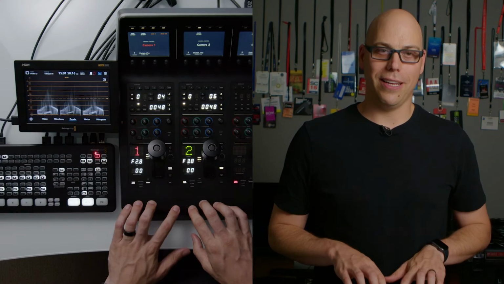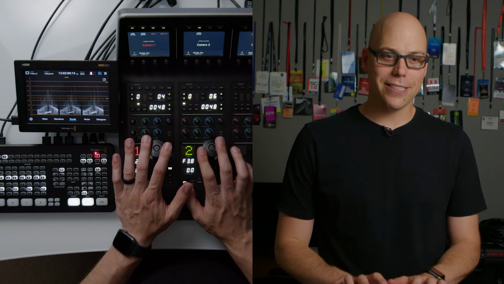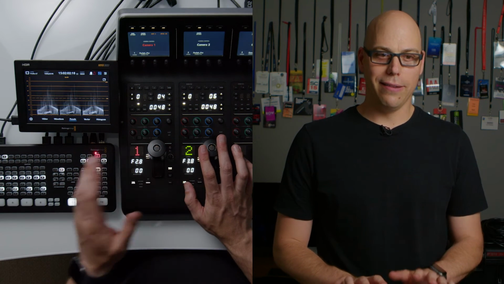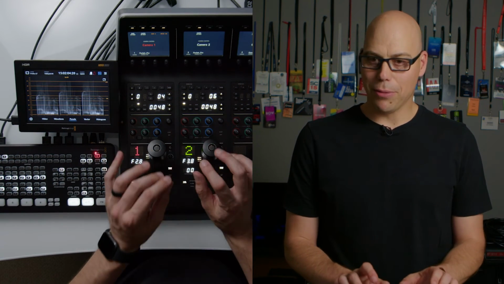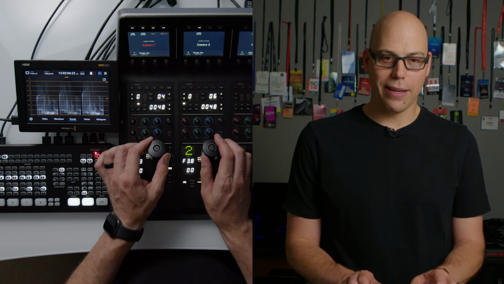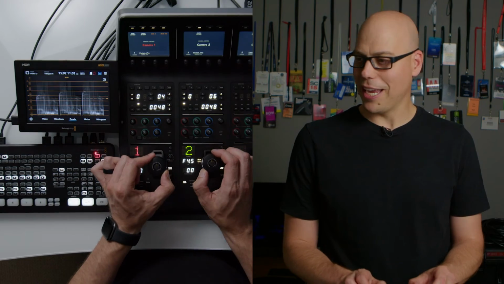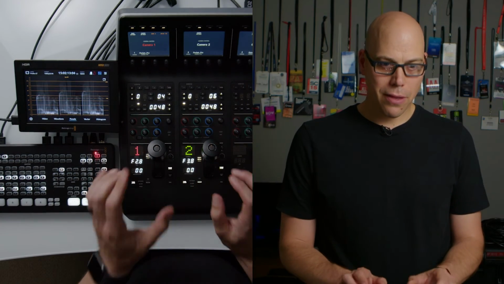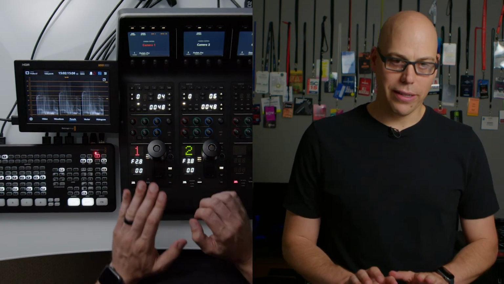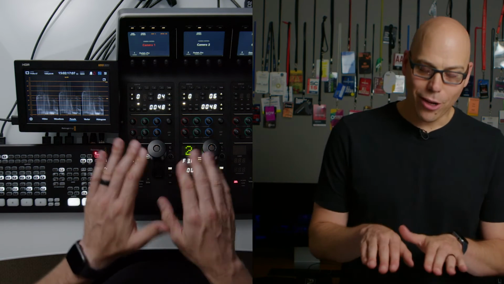So now let's talk through some practical applications of using a panel like this. So not only is it fast to be able to route things to a monitor and being able to make really subtle adjustments and ride multiple values. I can change the brightness of 2 cameras at once, which I can't do in the software. I can get to where I want to go very, very quickly. But I can also have scene files.